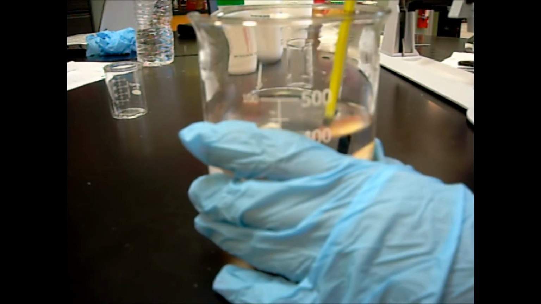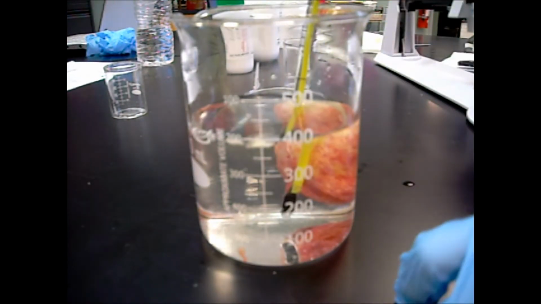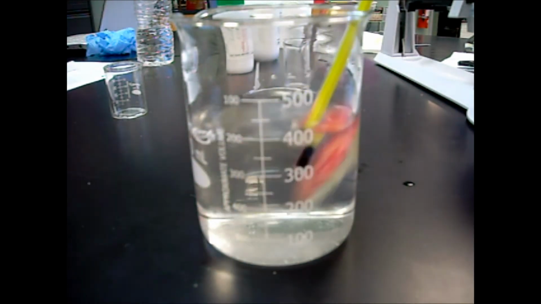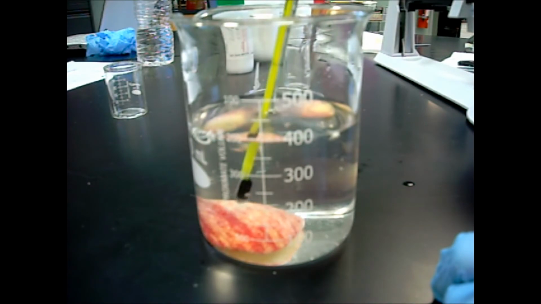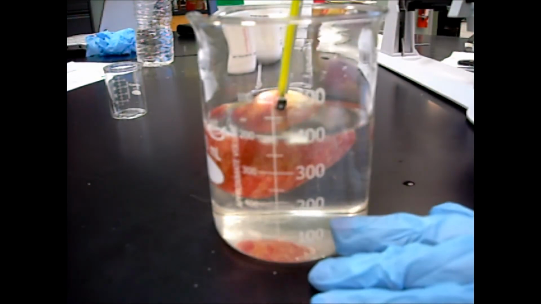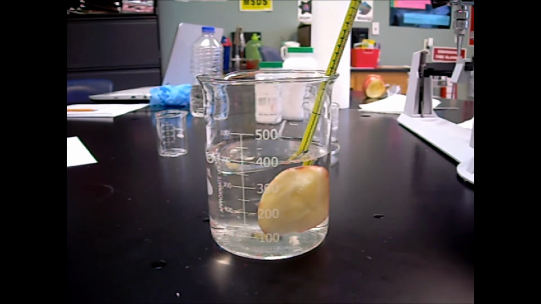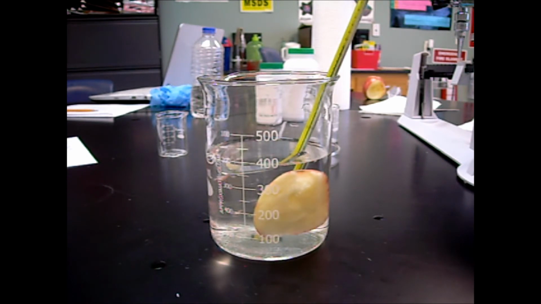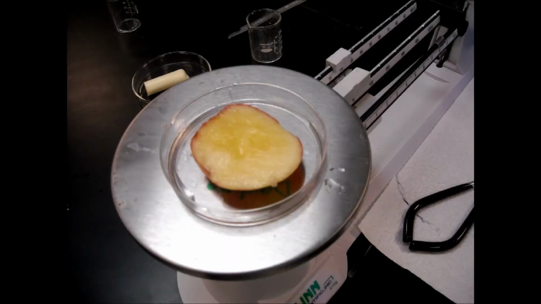After 10 minutes, the temperature of the acid remains at 21 degrees Celsius. After being in the acid for 10 seconds, the apple's mass increases 3 grams and is now 20.5 grams.